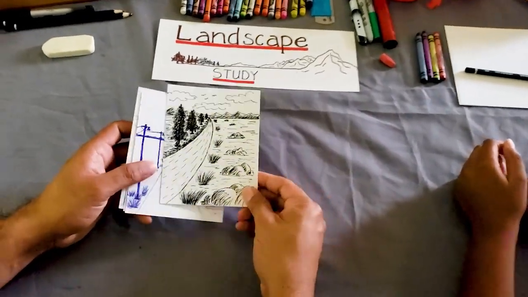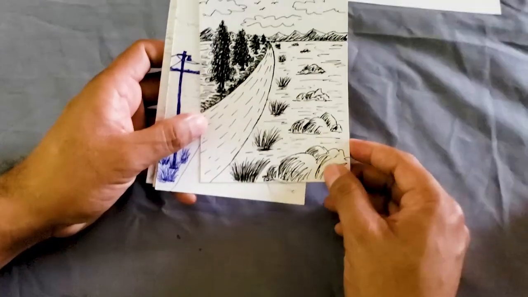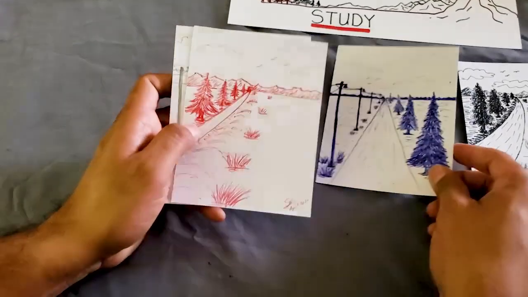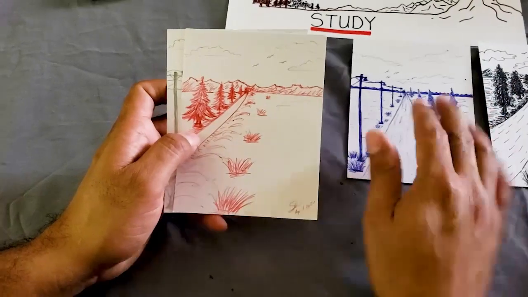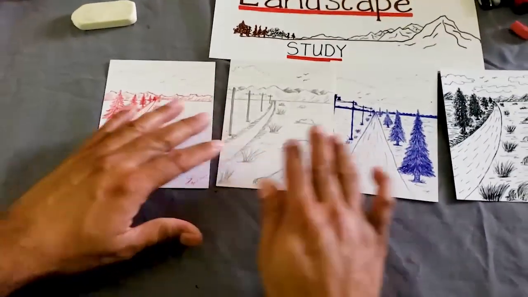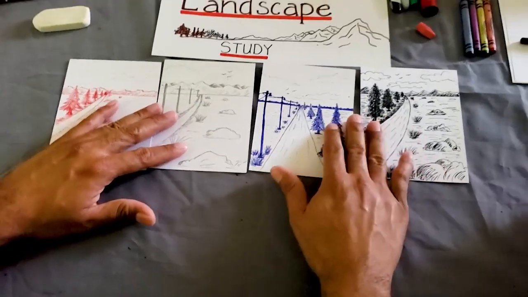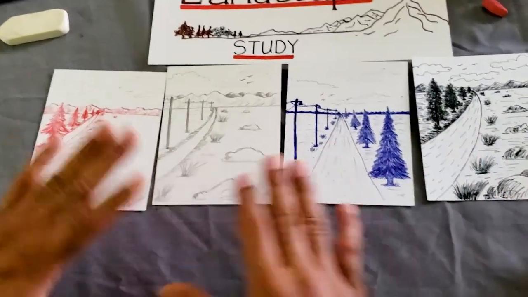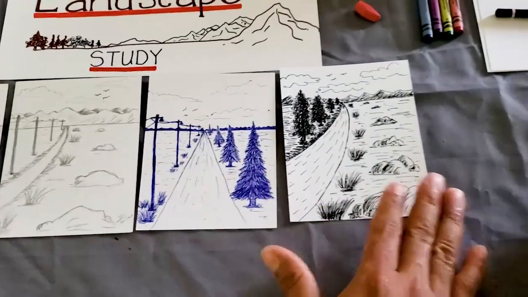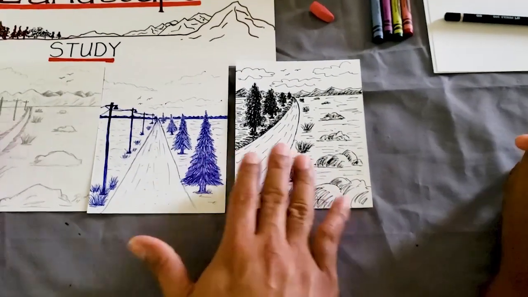So here we have a landscape drawing using black pen. We have another one here using a blue pen, a red pen, and pencil. So our landscape, you can draw it using any medium: crayon, color pencil, and these are some nice examples here.